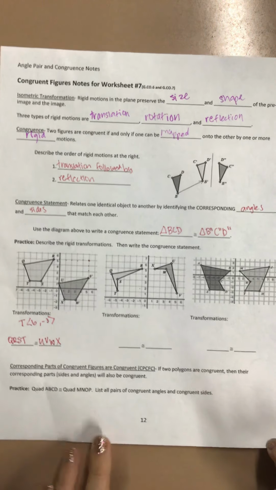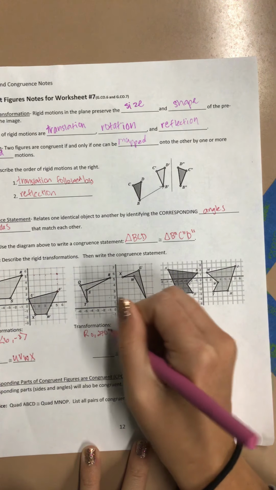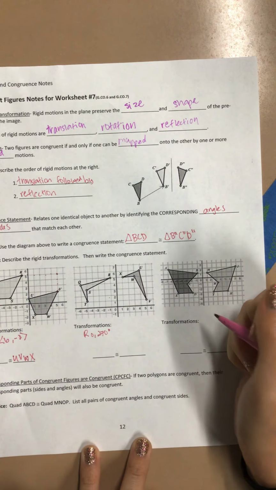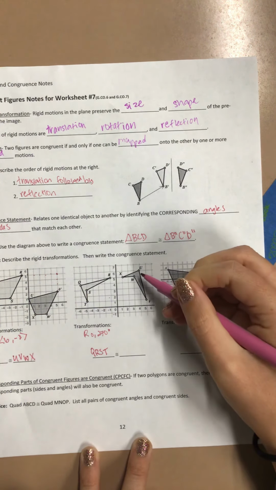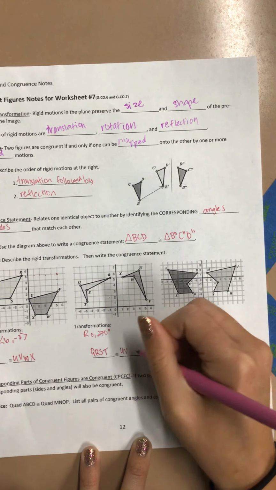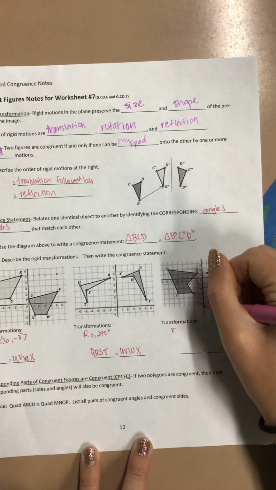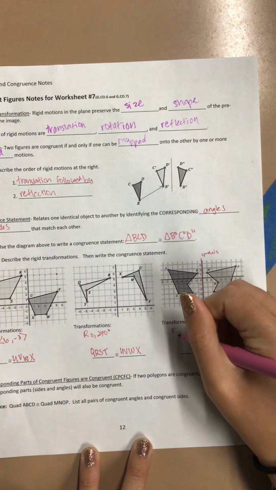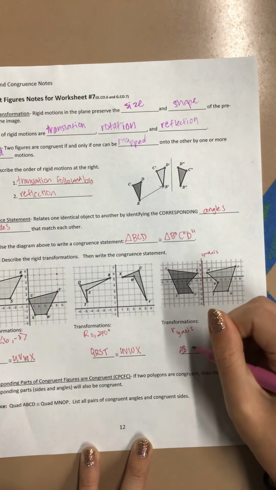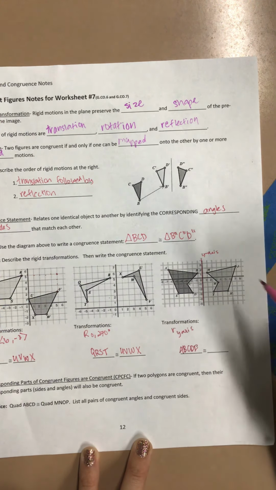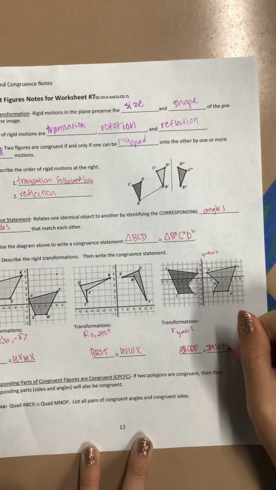Next one, this is a rotation about the origin, 270 degrees or a -90. Either way, they are the same. And I'm going to do Q, R, S, T again. And so then I'll have U, V, W, X. Last one is a reflection over the y-axis. And my congruence statement is going to be A, B, C, D, E. And that is congruent to J, M, W, Y, H.